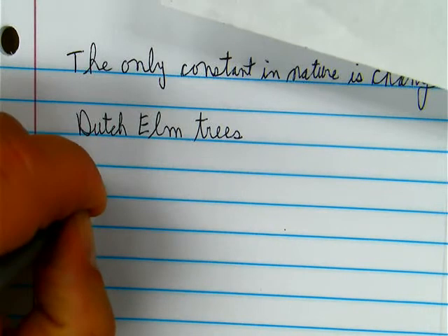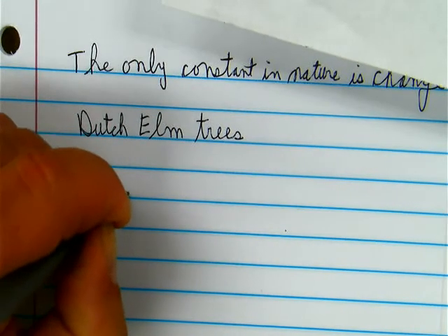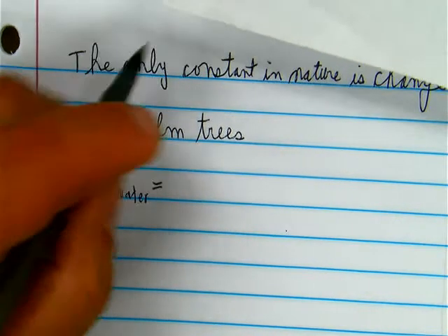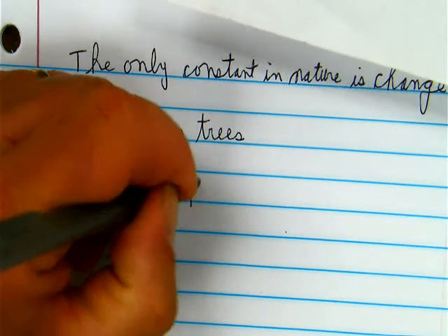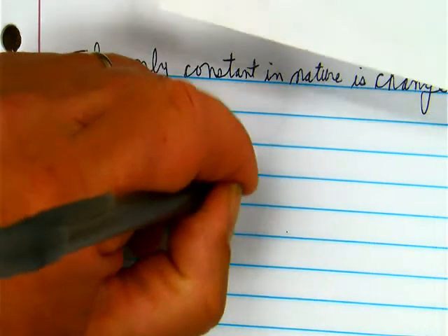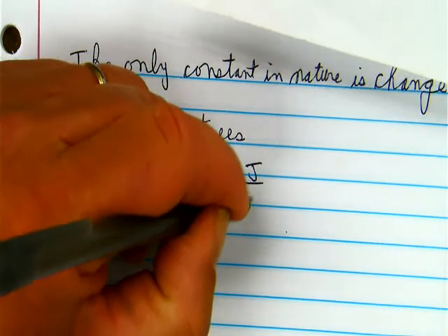Okay, so for example, the specific heat of water on this table says 4,180 joules per kilogram per Kelvin.